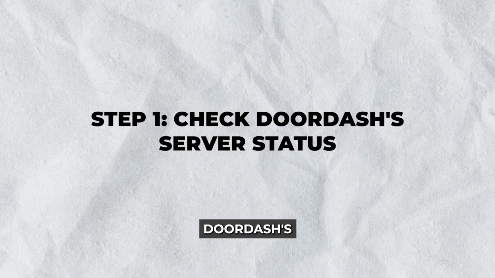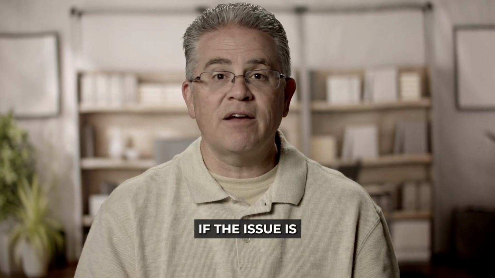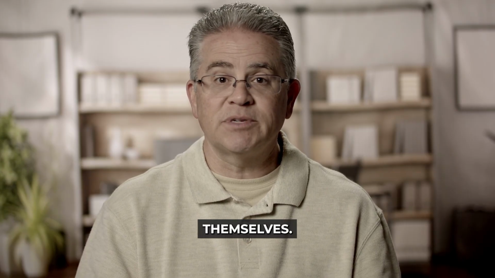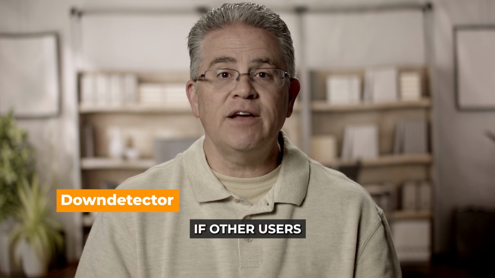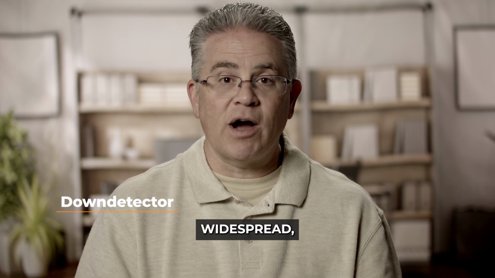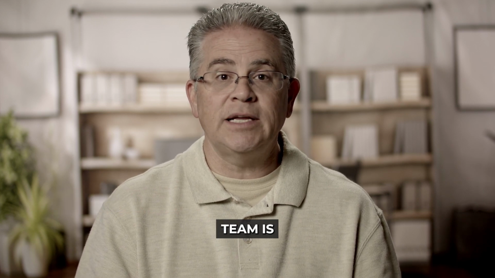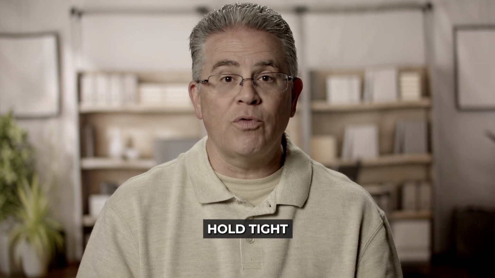Step 1. Check DoorDash's server status. The very first step in solving this problem is to check if the issue is with DoorDash servers themselves. Head over to Down Detector or another server status website to see if other users are experiencing similar issues. If a server outage is widespread, rest assured the DoorDash team is likely working to fix it. In this case, patience is your best friend as you hold tight for an official fix.